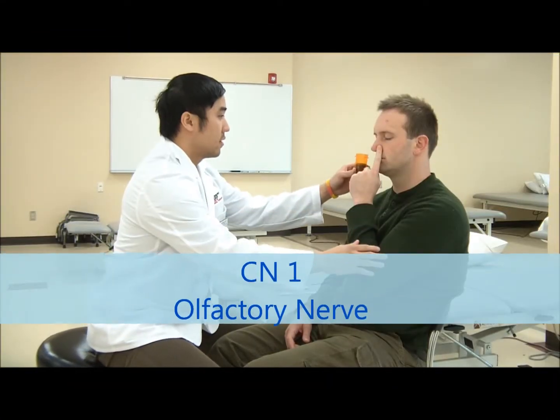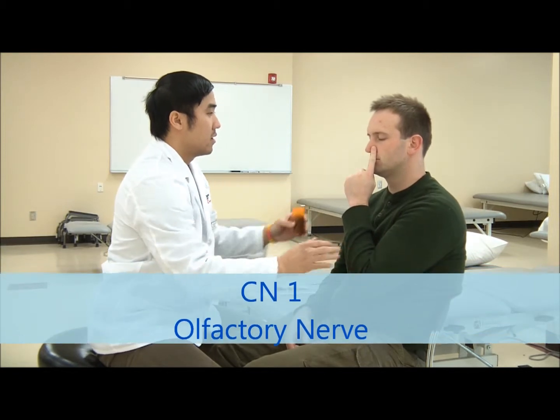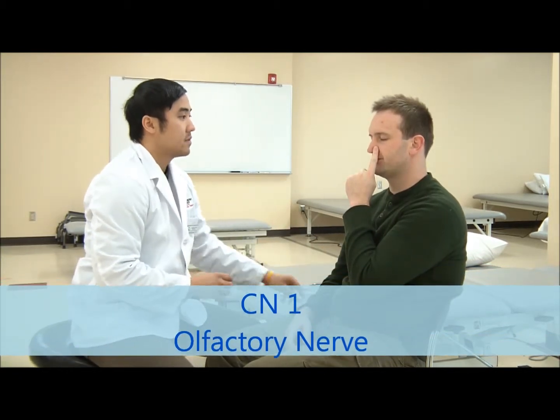Olfactory, cranial nerve 1. Have your patient close both eyes and plug one nostril. Hold a familiar smell under the open nostril and ask him or her to identify it. Test the other nostril with a different smell.